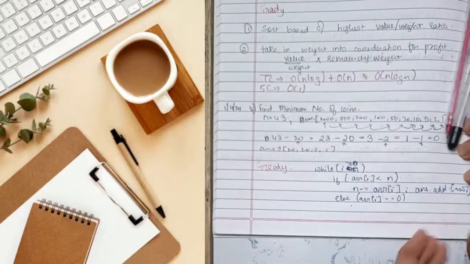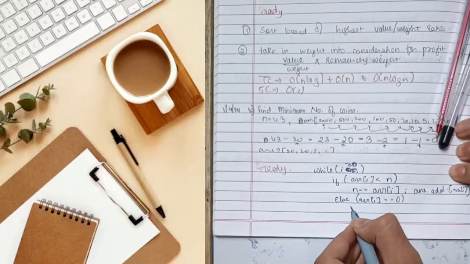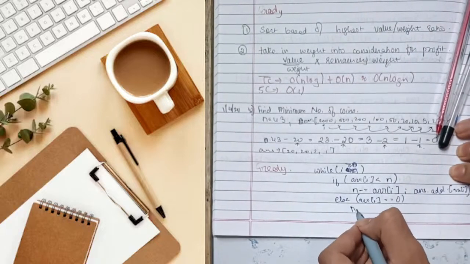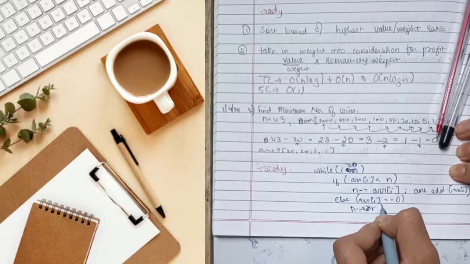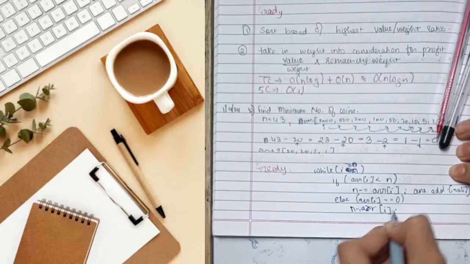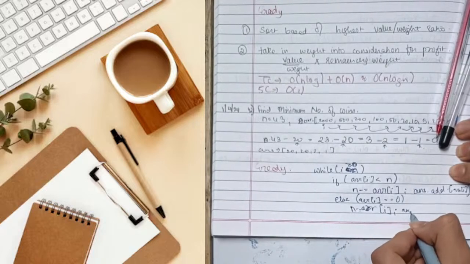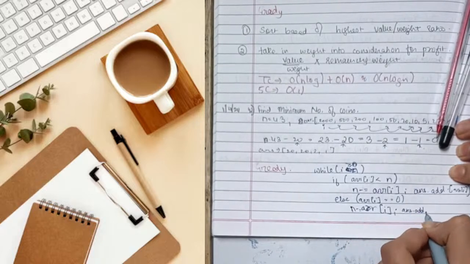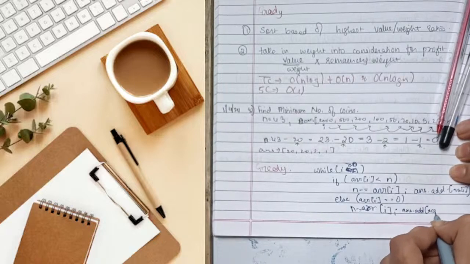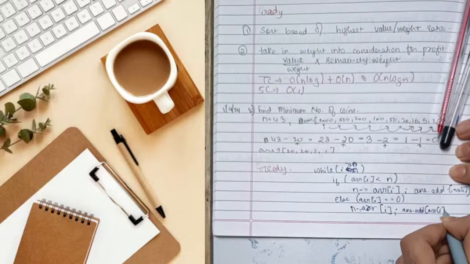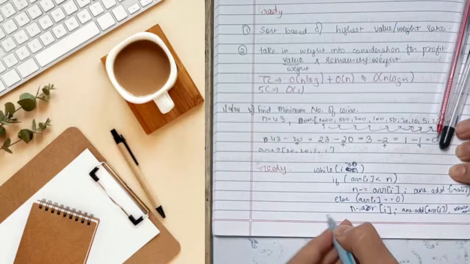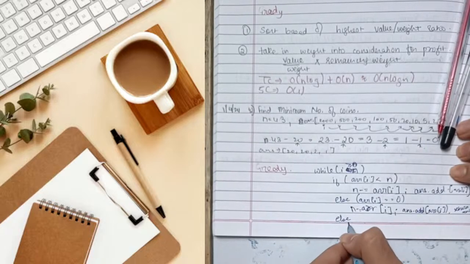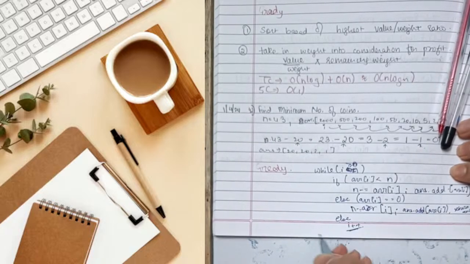If we don't do this, it is also possible, but let's do it for the safer side. Then just return answer. Else we will do i minus minus. Why is it in else?